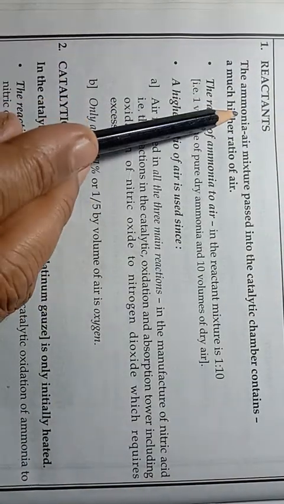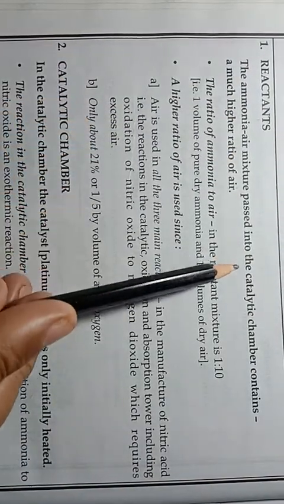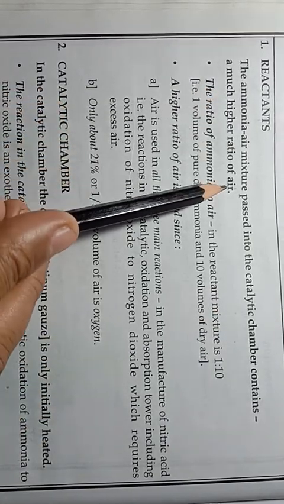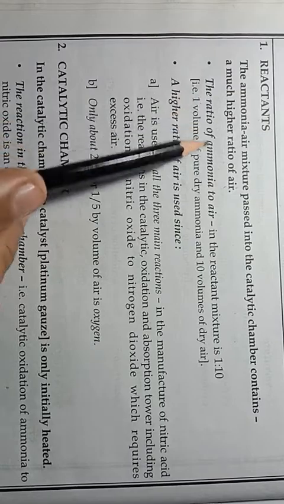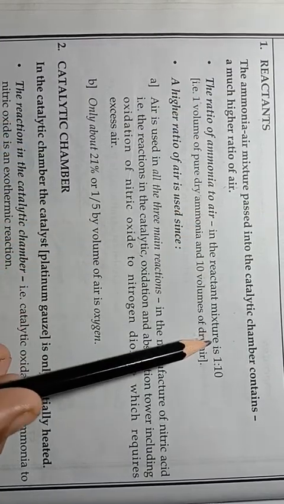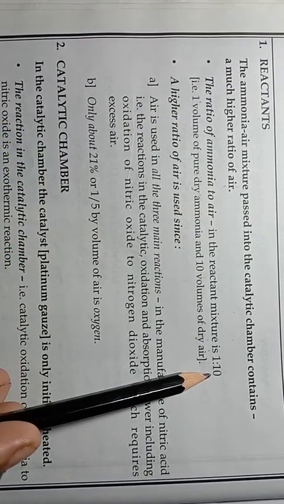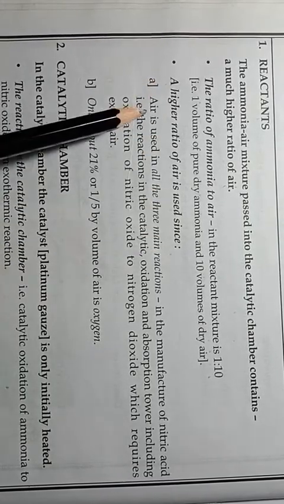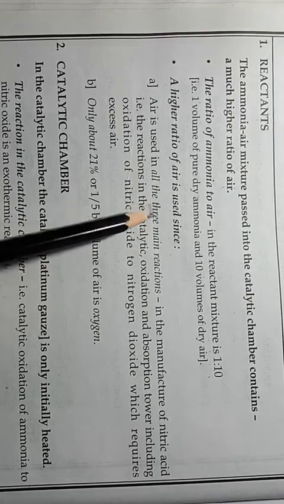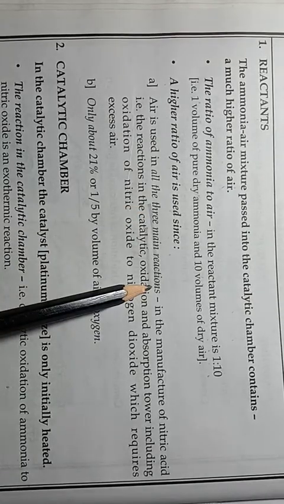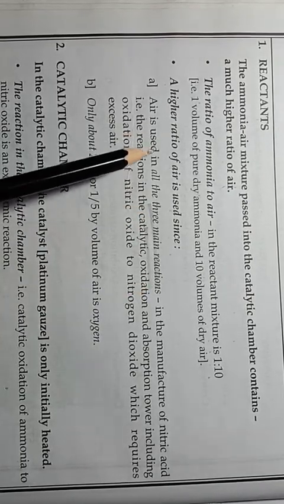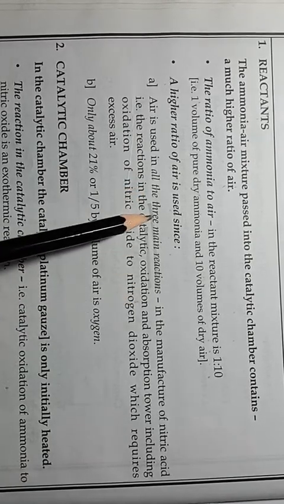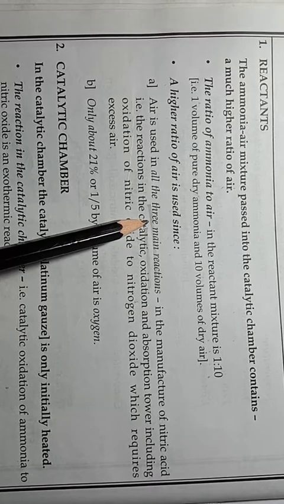Reactants: the ammonia air mixture passed into the catalytic chamber contains a much higher ratio of air. The ratio of ammonia to air in the reactant mixture is 1:10. Why? A higher ratio of air is used since air is used in all the three main reactions. All the three main reactions means all three towers, all the three chambers in which we are using air.